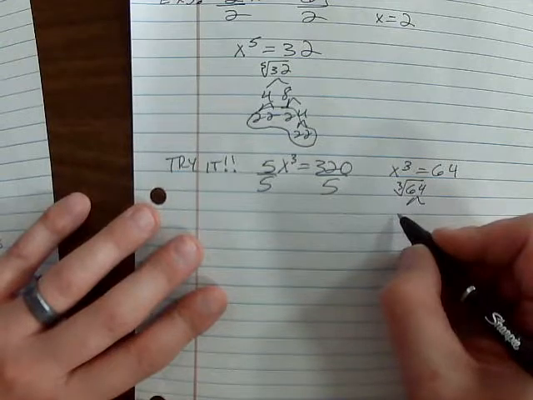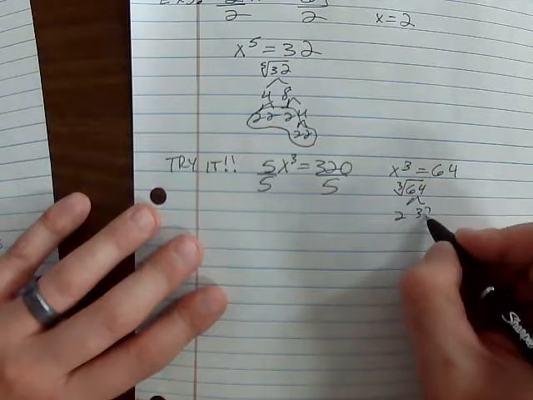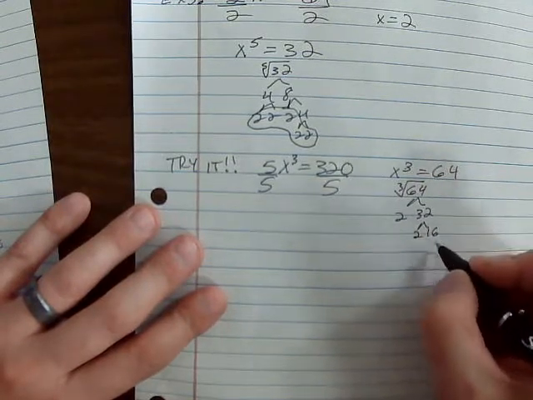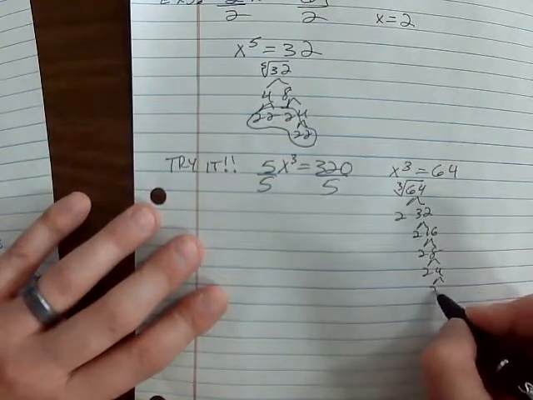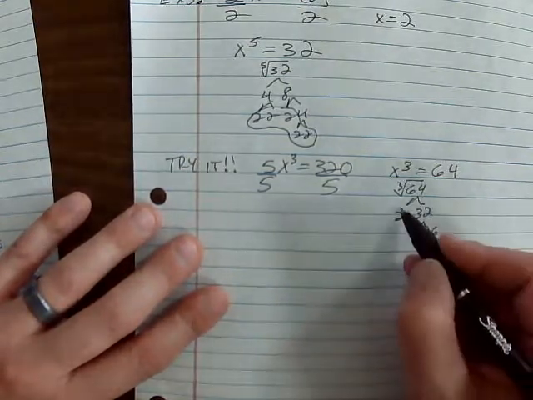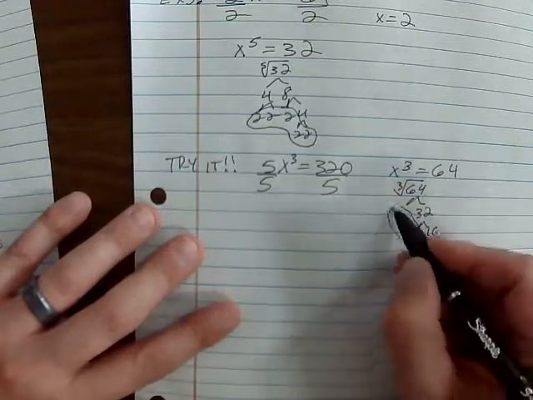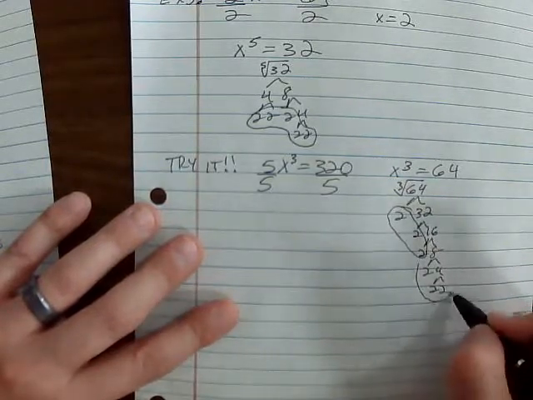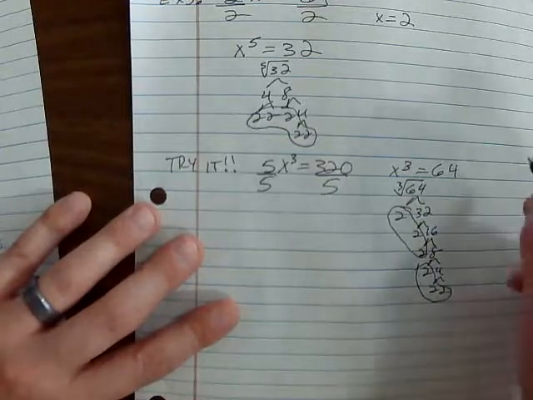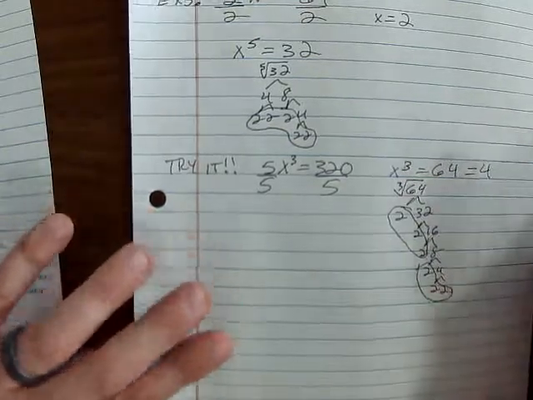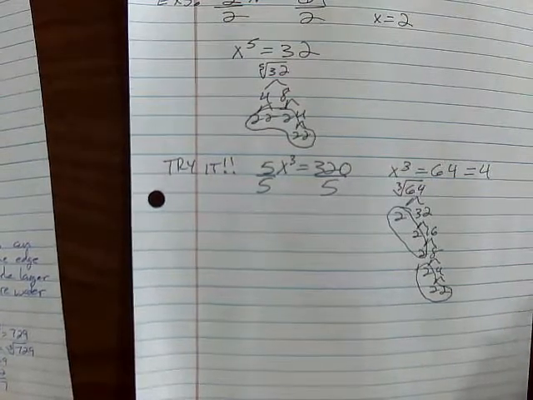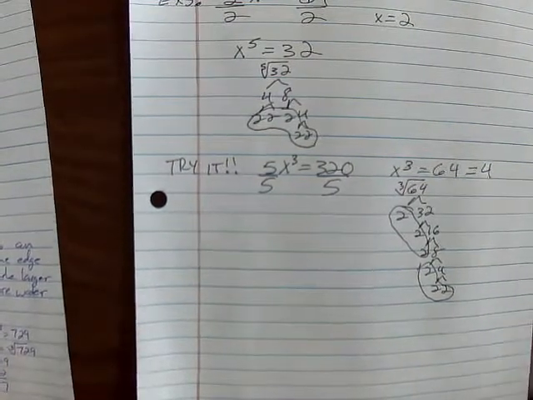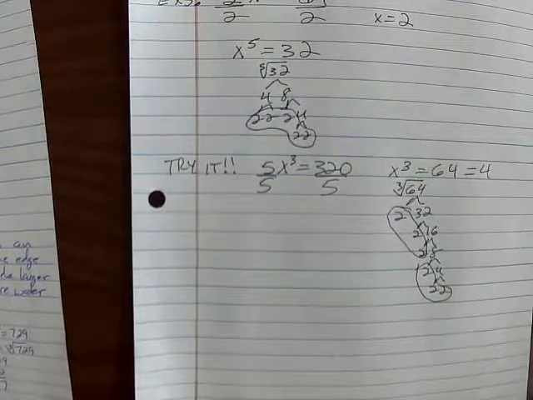Let's see here. 2 and 32, 2 and 16, 2 and 8, 2 and 4, 2 and 2. So I need 3 of them to get out from under my radical. There's one set of 3. There's another set. 2 times 2 is 4. So my final answer is 4. I could have used a bunch of different numbers for that, but I just chose 2 and 32 because I know 2 will go into it.